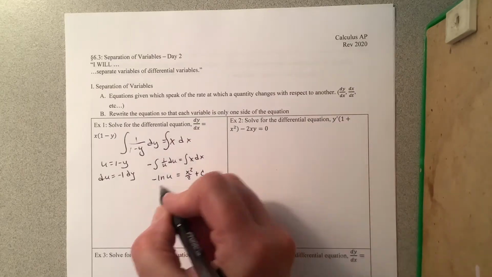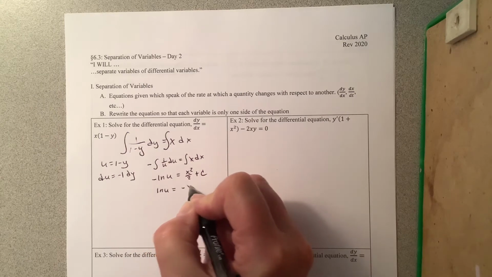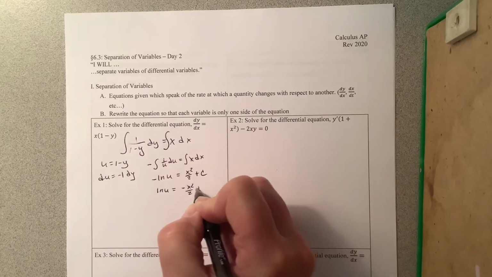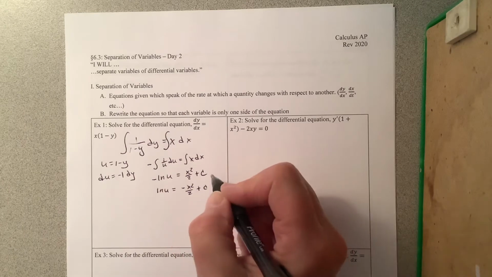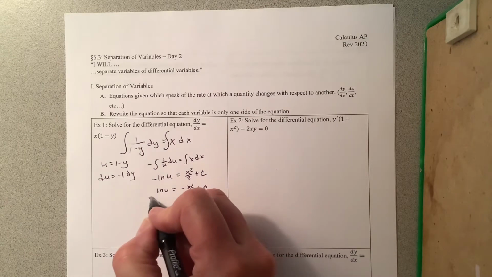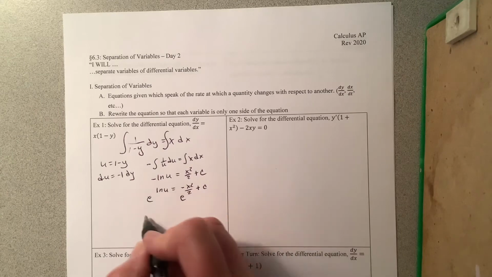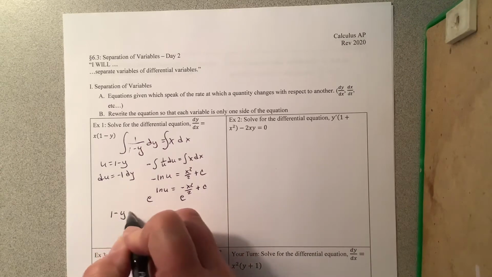I'm going to multiply by my negative so I get my natural log of u by itself. This is negative x squared over 2 plus c. You do not need to multiply the c by a negative. When you have an initial case, it will take care of itself. Now, to solve this, you have e raised to that power, e raised to that power. You end up with just u, which was 1 minus y.